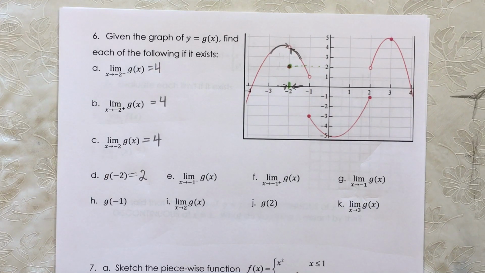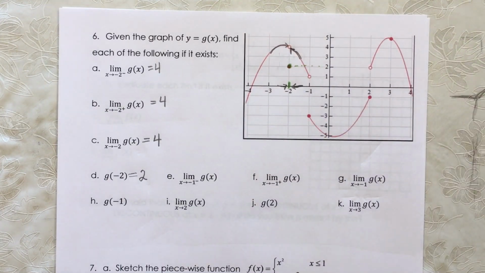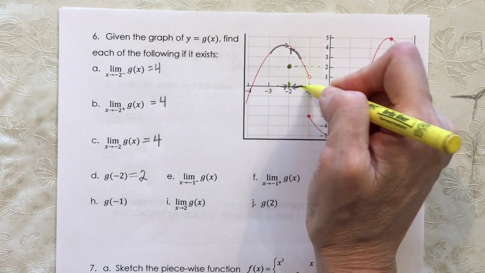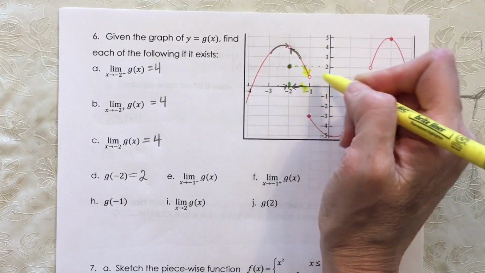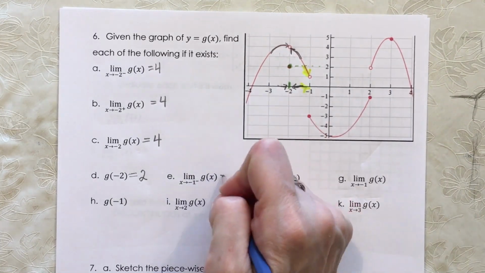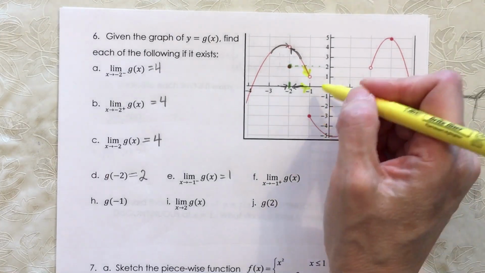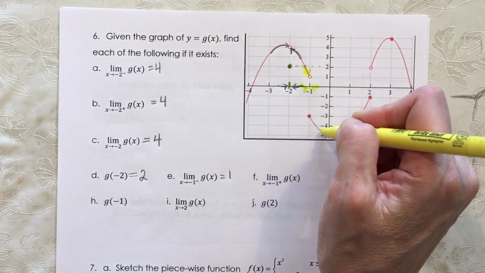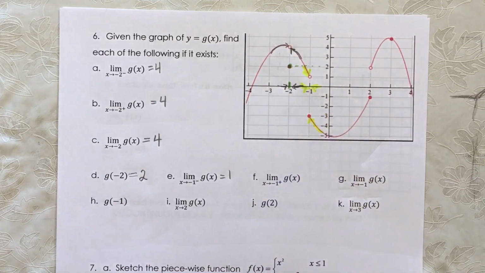All right, so the next one, limit as x approaches -1 from the left. Approaching -1 from the left would be here. My curve is approaching +1. And then we have approaching -1 from the right. This time I'm going to be on this lower portion of the curve, approaching -3.